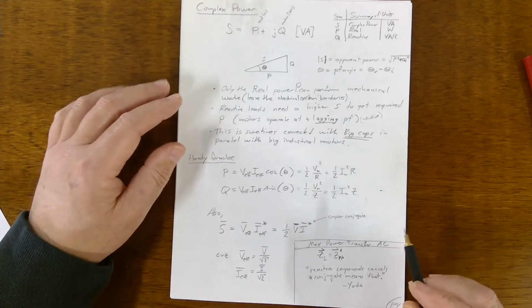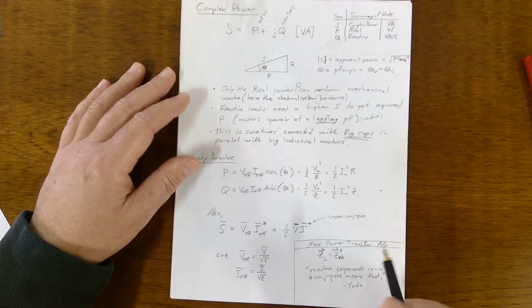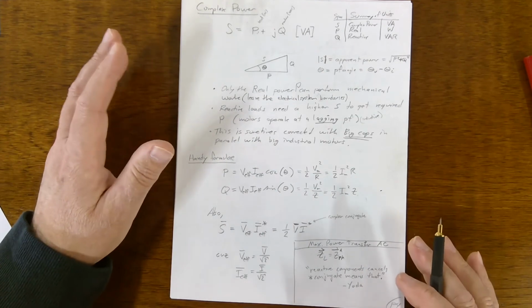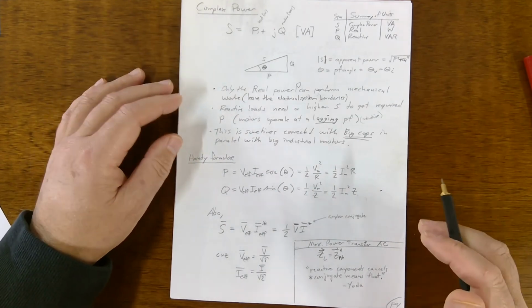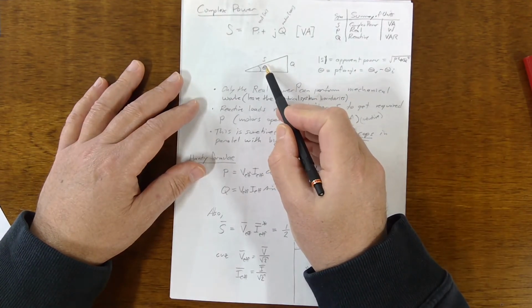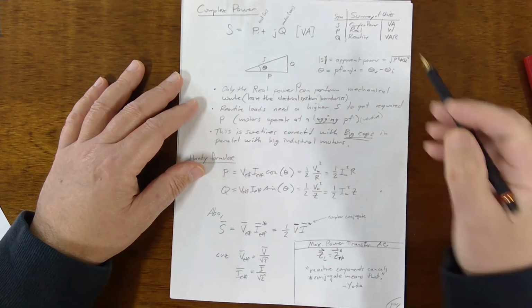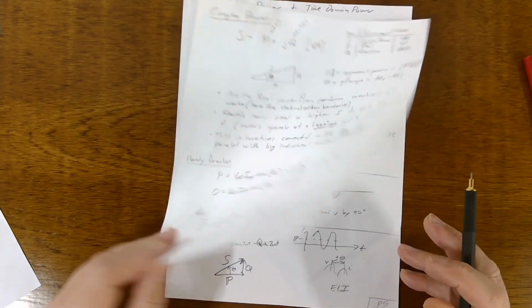Okay, so the circuit as a whole, load and source, those two things together, appears to be a resistive circuit. And all of your S, theta will be 0 overall in that condition, and all of your S will be P, because Q will be 0 and theta will be 0. So we'll see that. I'll go through that again in the problems.